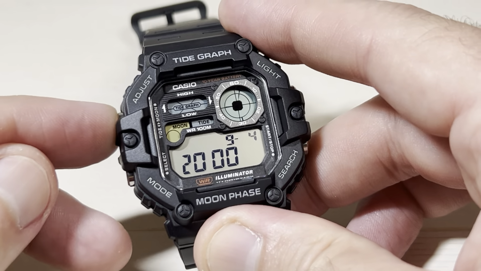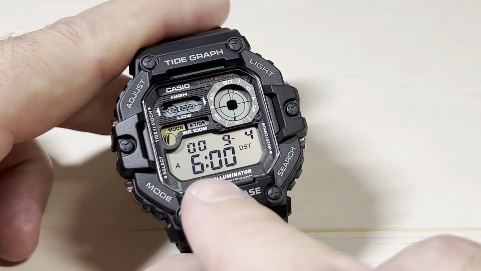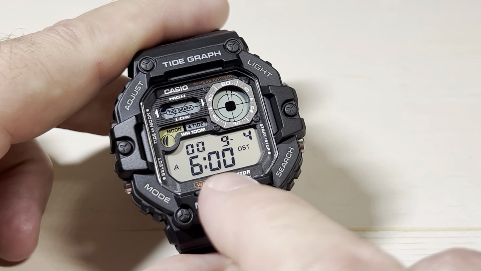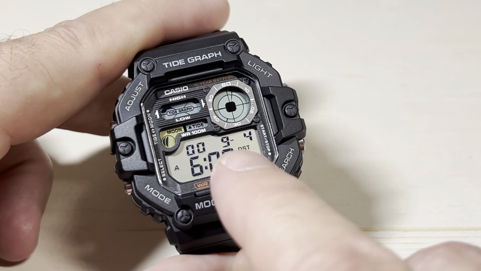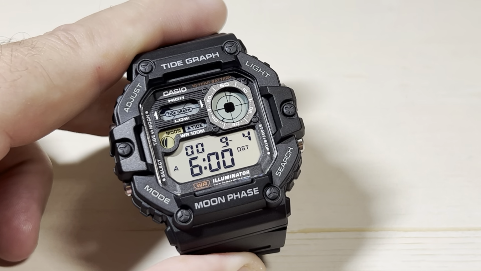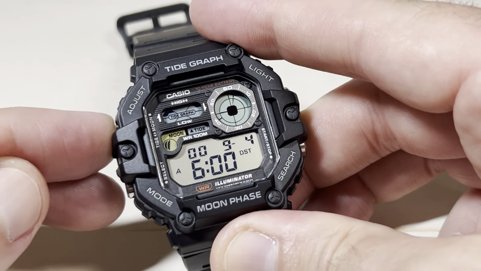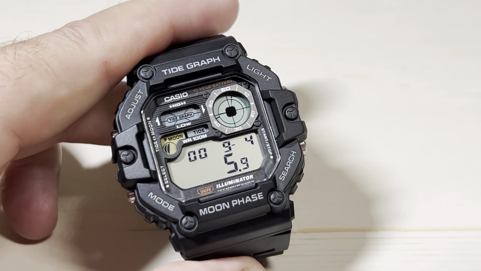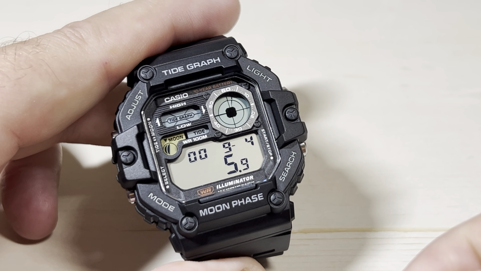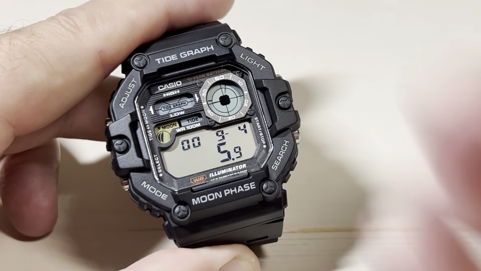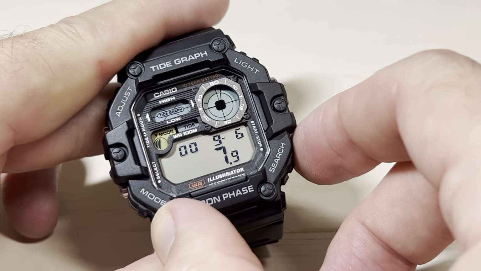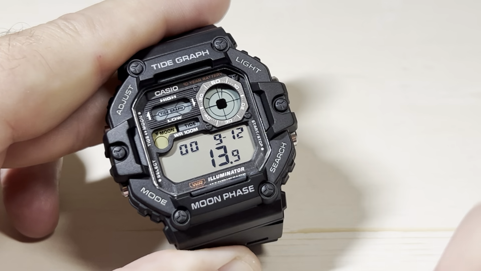Once I've got it set, I'm going to simply press the adjust button. And now we are looking at the tide information for September 4th of the year 2000. And then again, if I wanted to see the moon information, I would just press the adjust button. And now we're looking at the moon information for that date. So kind of cool. Basically, it's just a glance. And then again, I can go forward from that date all I want to.